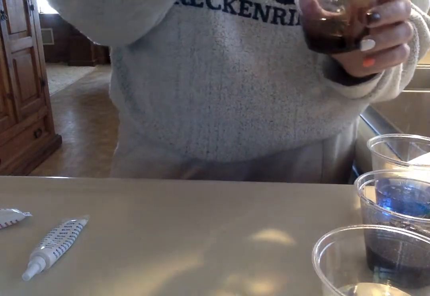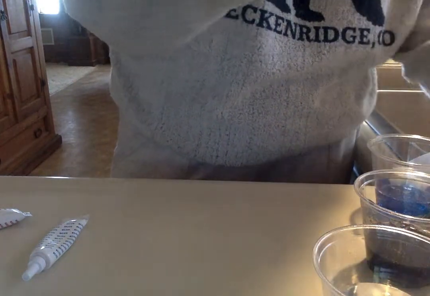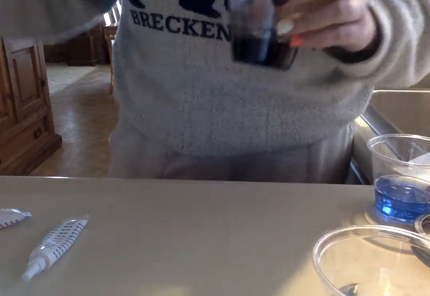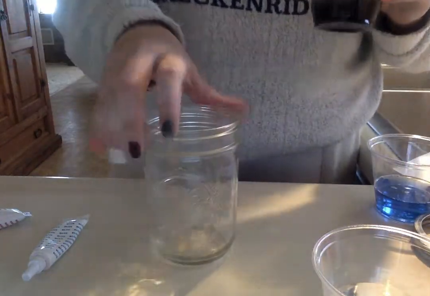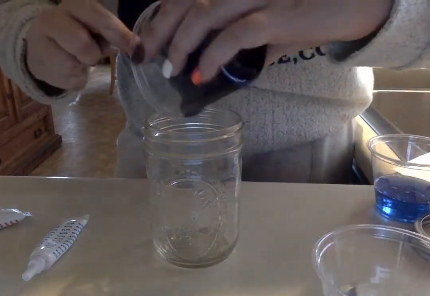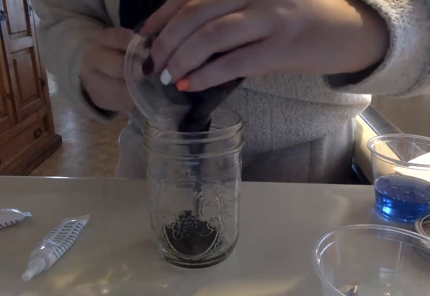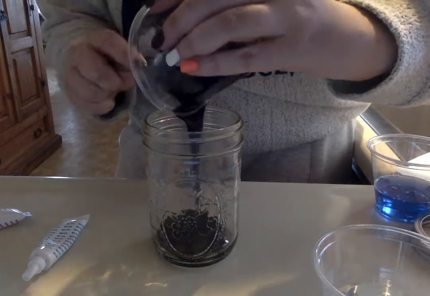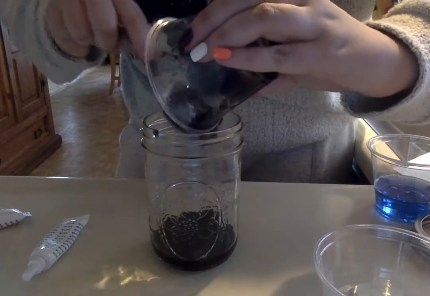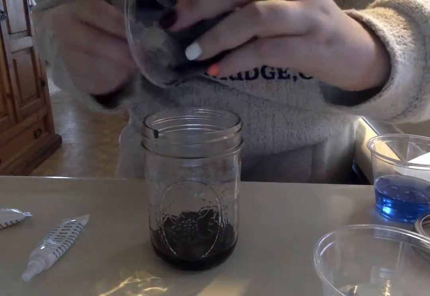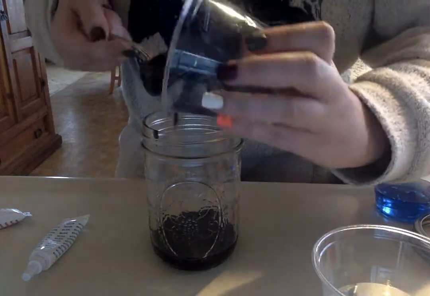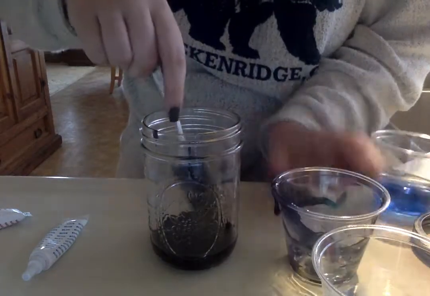Okay, so since we're done with that, I'm going to put my honey into my jar, because this is going to be where we keep our end result. So I'm going to go ahead and put that in there. Now honey, since it's super sticky and super thick, I want you to make sure you're going around and getting all the honey out of your cup. Okay, friends, this might take a little bit, and that's okay. Take your time.